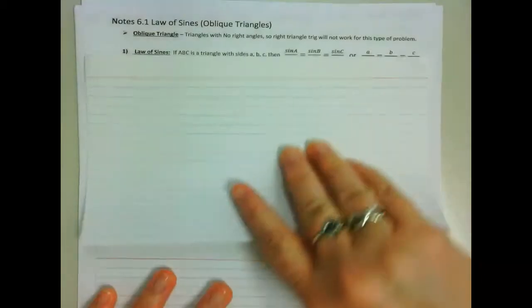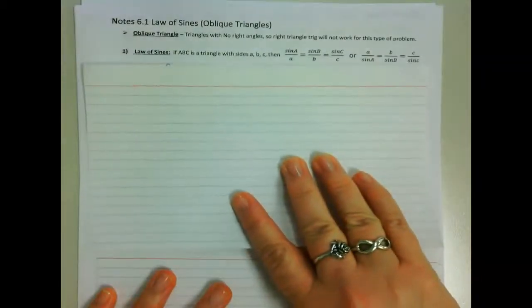Hi, today we're going to do the notes for law of sines. So this falls in section 6.1 in your textbook, and it revolves around what we call oblique triangles. If you remember from geometry, an oblique triangle is a triangle with no right angles.